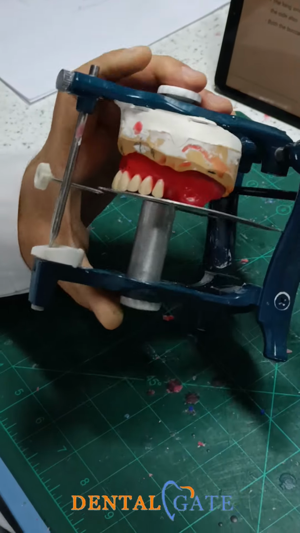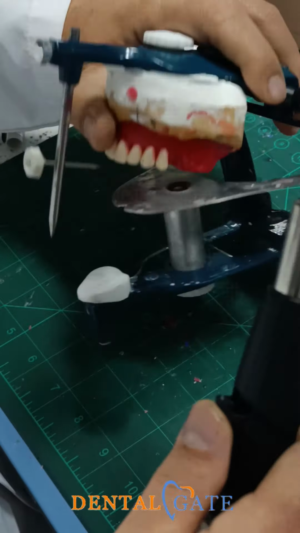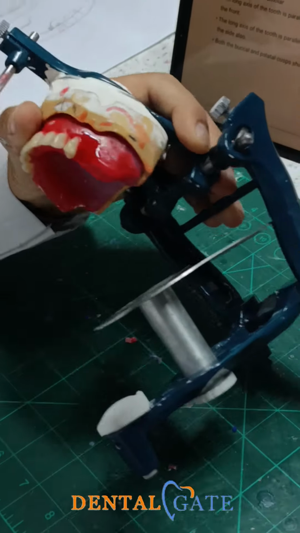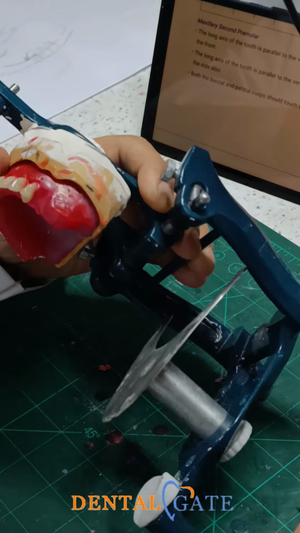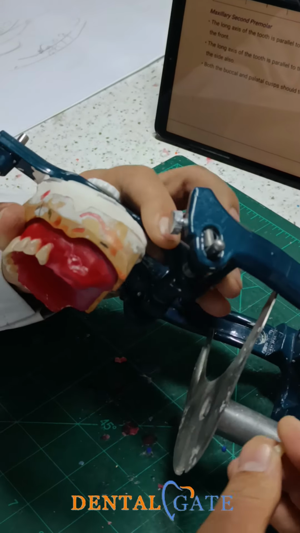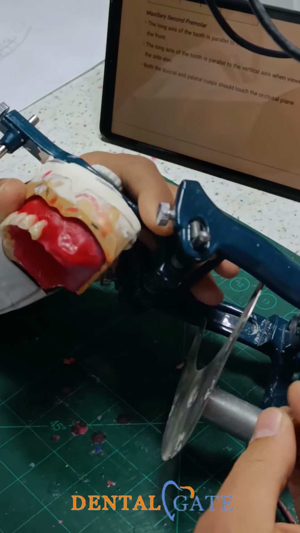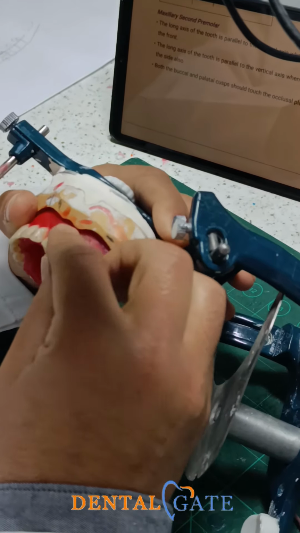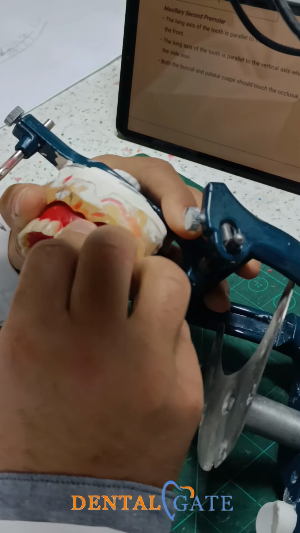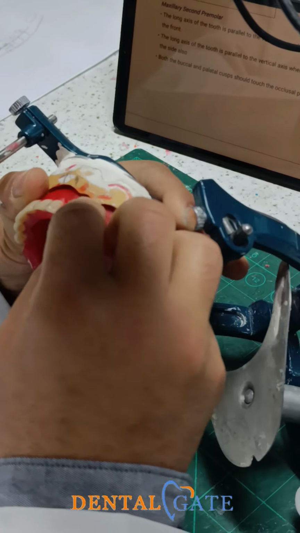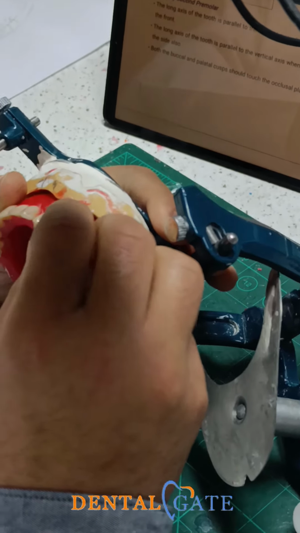So make it with the understanding that both cusps should touch the table now, because the neutral one has no curve here. Not a curve, because the curve will be shallow here, okay?